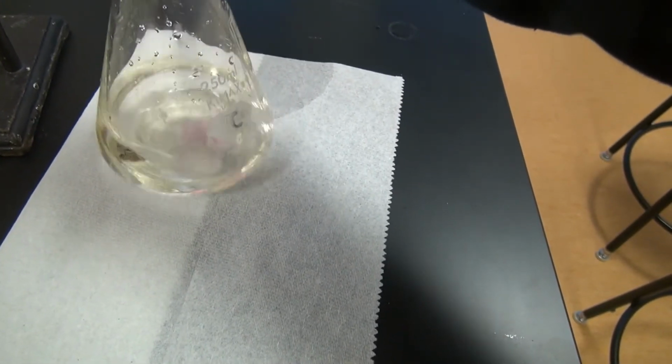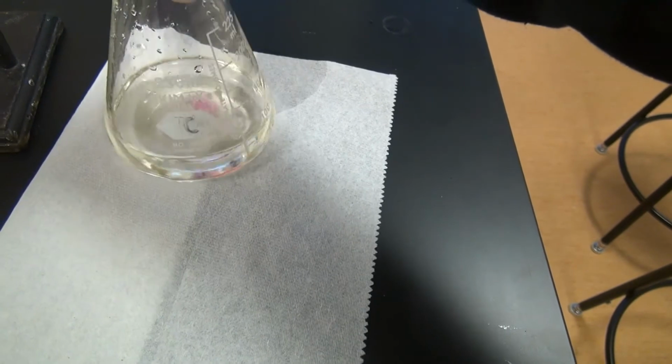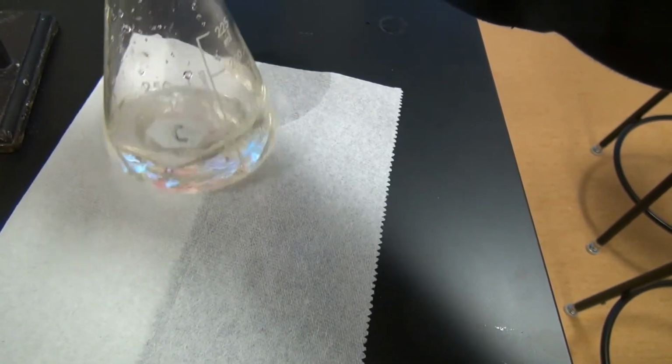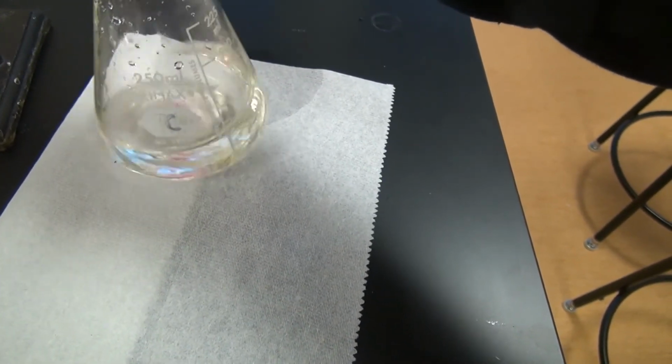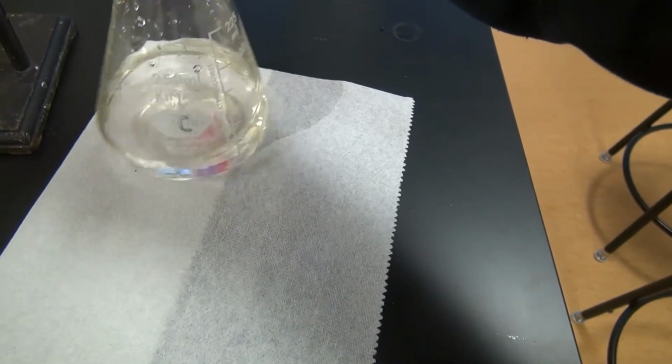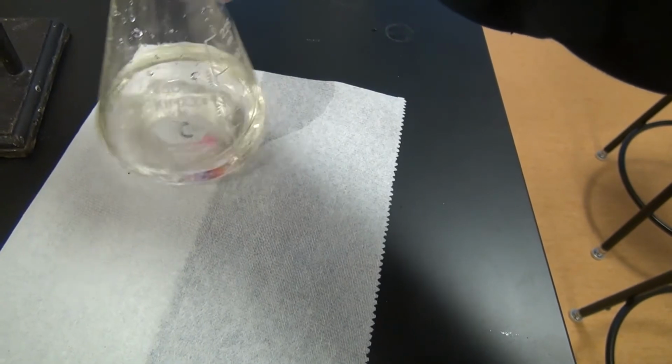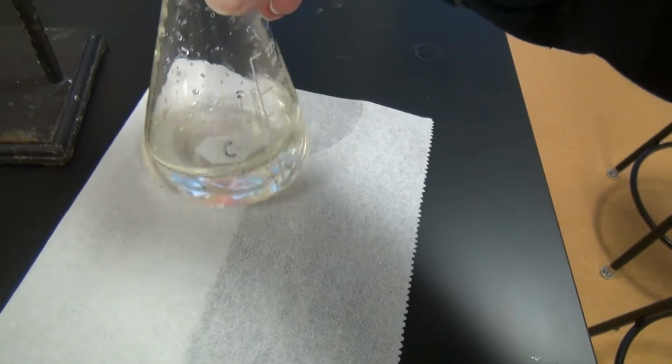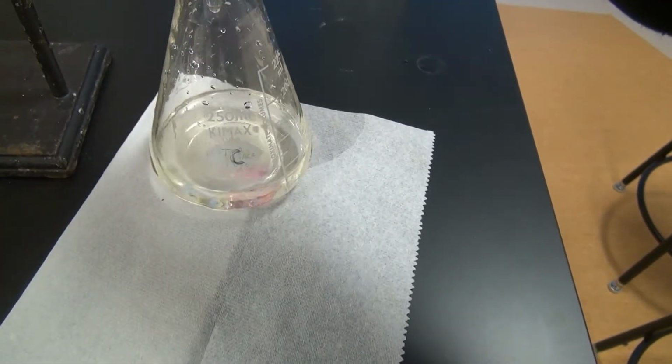Since we're not titrating very much volume, it's important to go slow and give it some time to react so our numbers can be hopefully accurate.